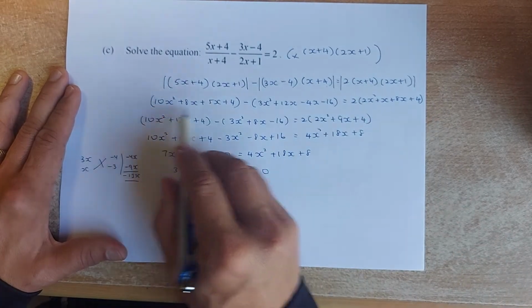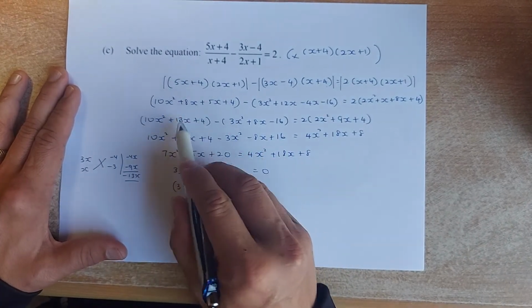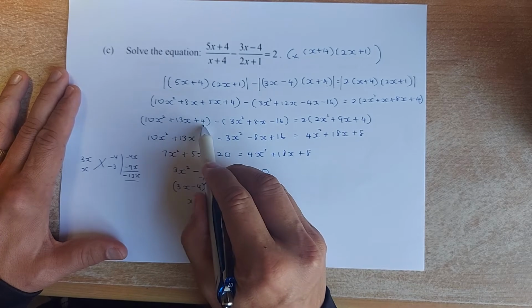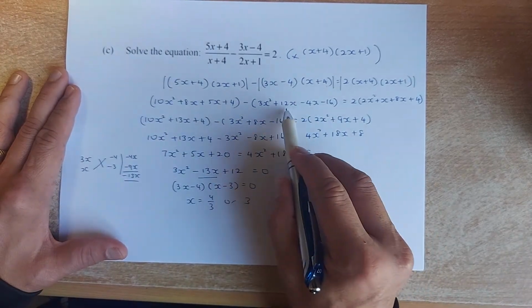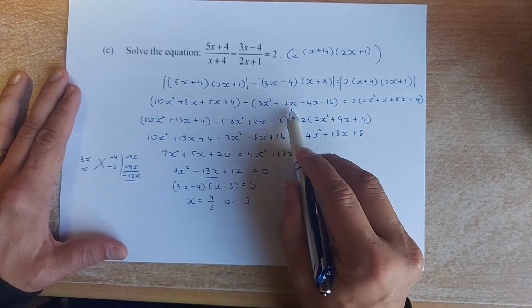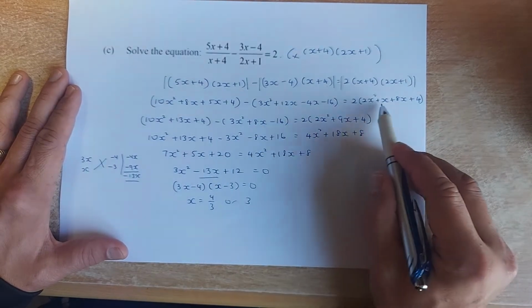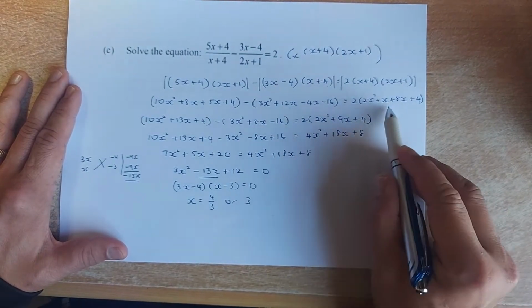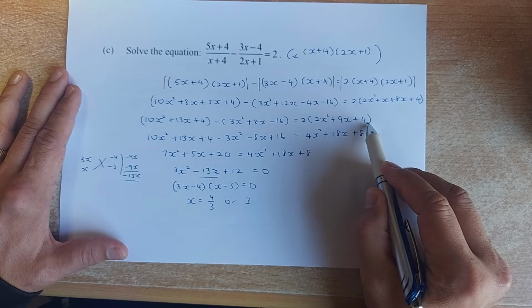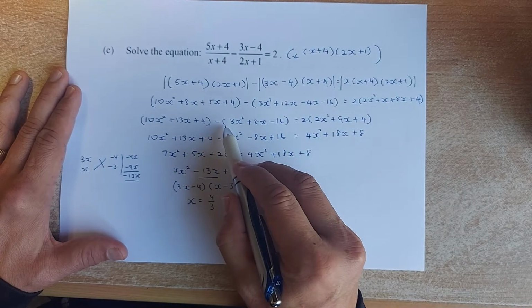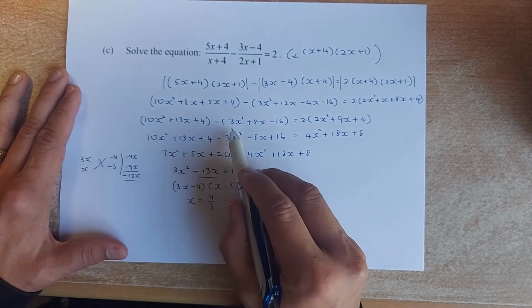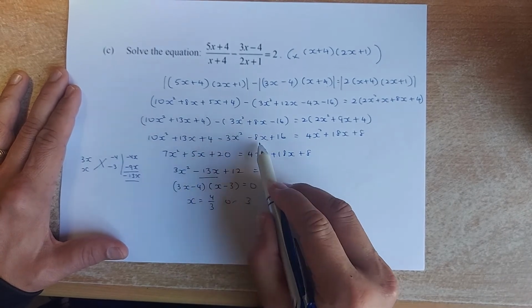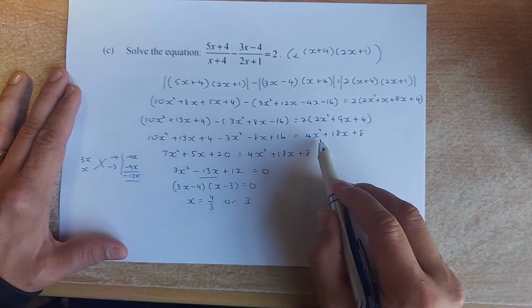Okay, simplify them. So 10x squared, like term, 8x plus 5x is 13x plus 4. The second expression, these are like terms, so 3x squared plus 8x minus 16. And this part is going to be 2x squared plus 9x plus 4. Now we're going to open up the bracket, and then this part remains the same. So minus 3x squared minus 8x plus 16 equal to 4x squared.